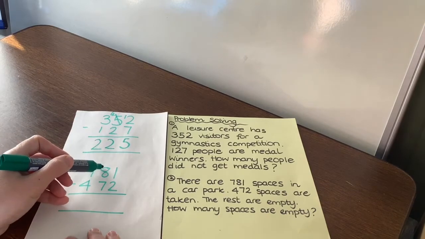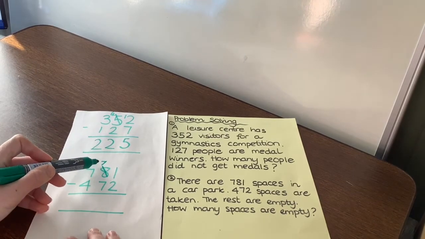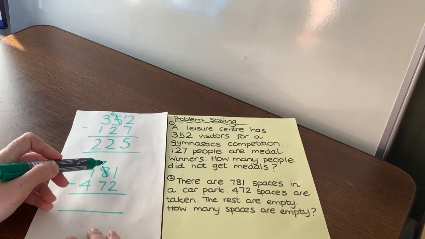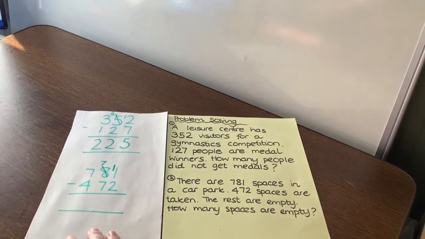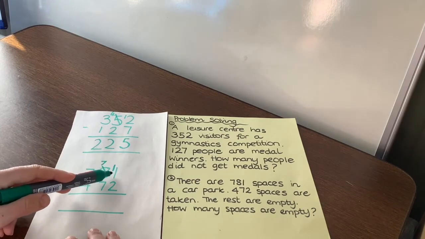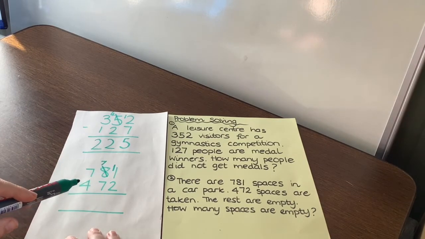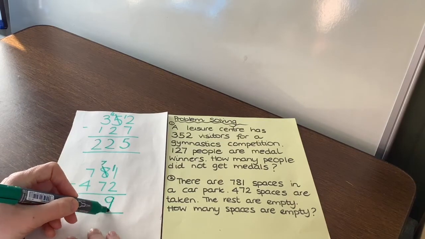So let's regroup the 8 tens into 7 tens. And then we'll put this onto this side because we've regrouped the 10 into ones. So now we have 11 ones in the ones column. So now 11 ones subtract 2 ones. We can do that because we have more on top, no need to stop. 11 ones take away 2 ones, 9 ones.